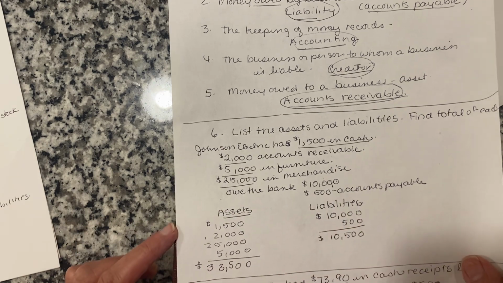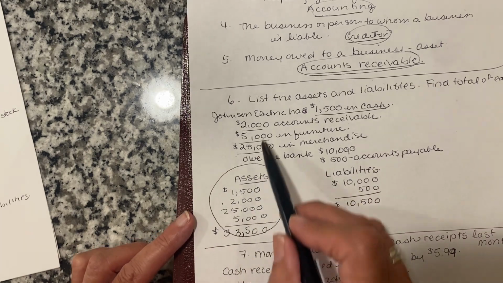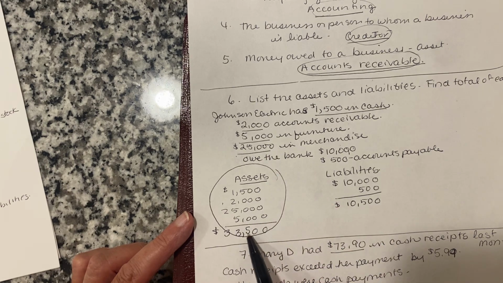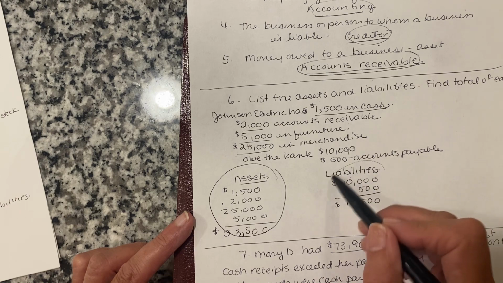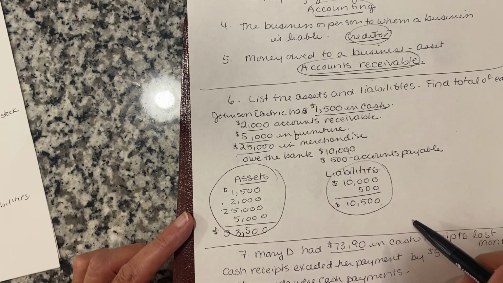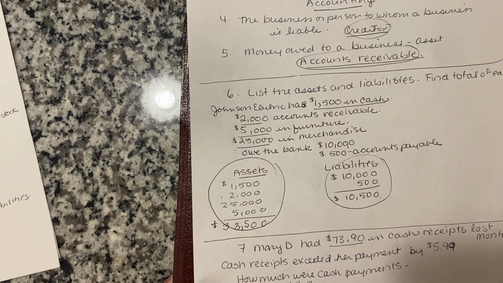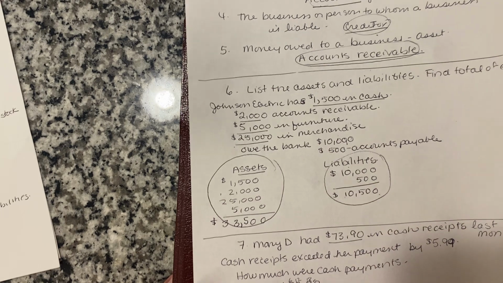So now you want to list the assets. So you're going to add these assets, 1,500, 2,000, 25,000, 5,000. You're going to get $33,500 in assets. Liabilities, he's going to have what? Add the liabilities up. Find the total of each. Now if you wanted to find the capital, of course, you're going to subtract these two things, but it doesn't ask you to do that.